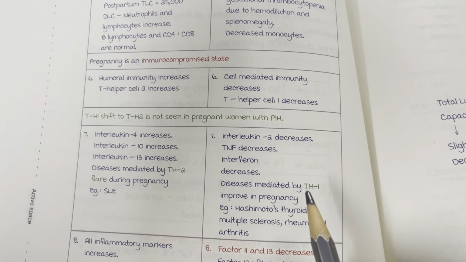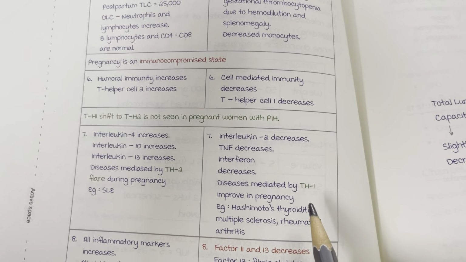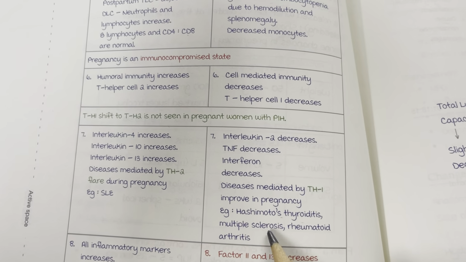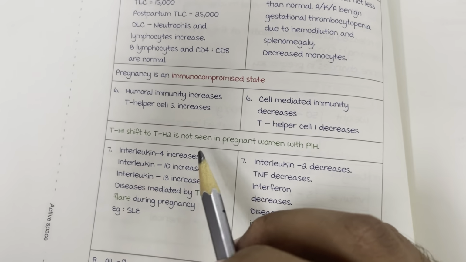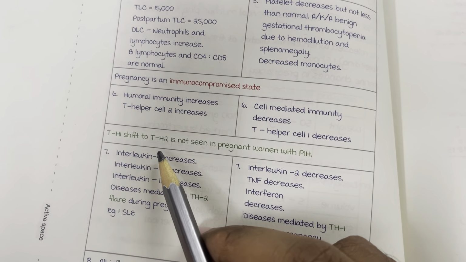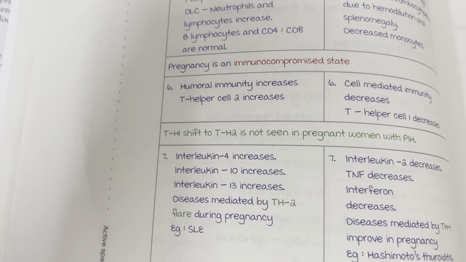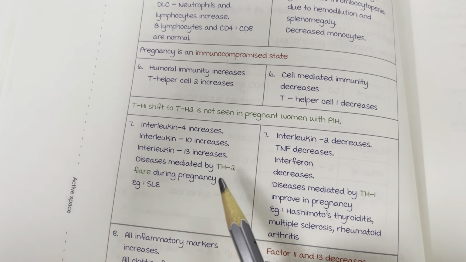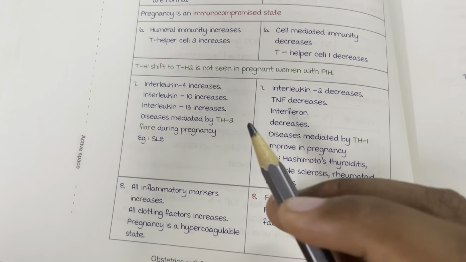So that is why diseases mediated by TH1 improve in pregnancy. So what do you have? Hashimoto's, multiple sclerosis, rheumatoid arthritis, etc. Because TH2 is increasing, IL-4, 10 and 13 are increasing. So that is why diseases mediated by TH2 flare during pregnancy.